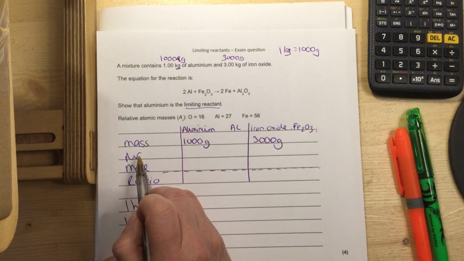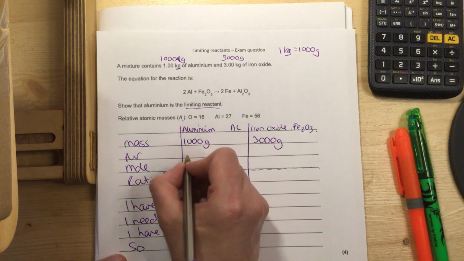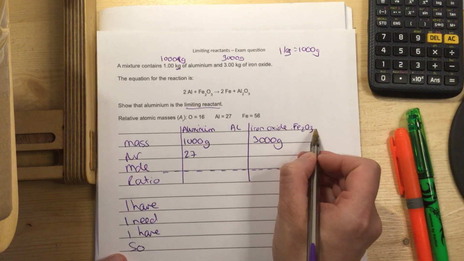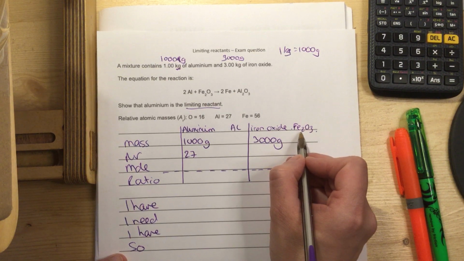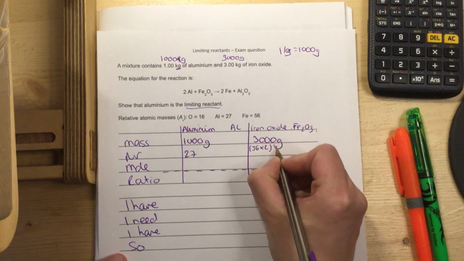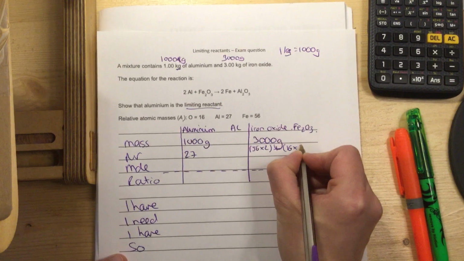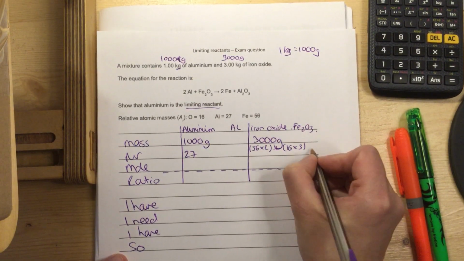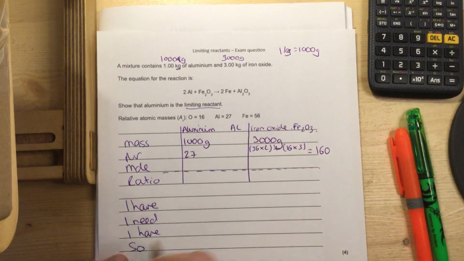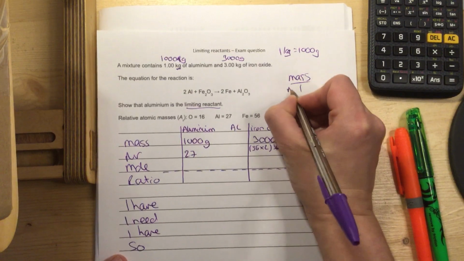So I've got Mr as my first row, so aluminium is just Al, so that's going to be 27. Iron oxide, I've got Fe2O3, so I need Fe is 56. I've got 2 of those, and O3, oxygen 16, 3 of those. Add that up, I end up with 160.